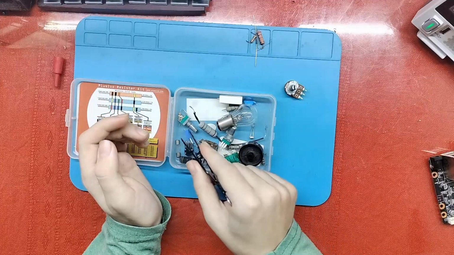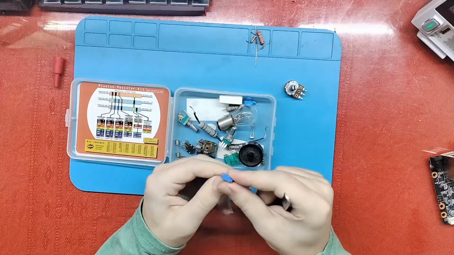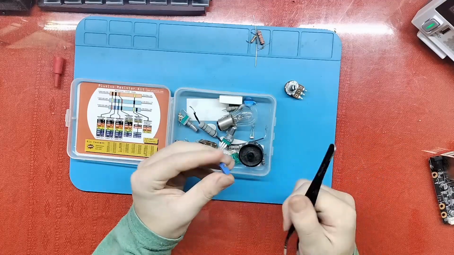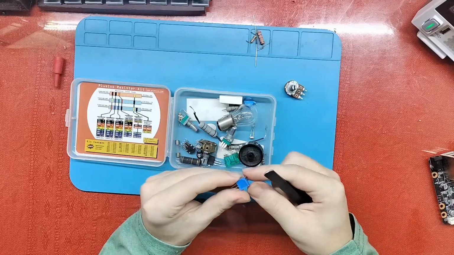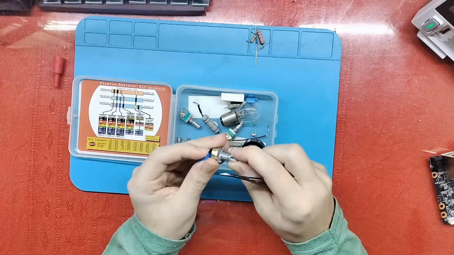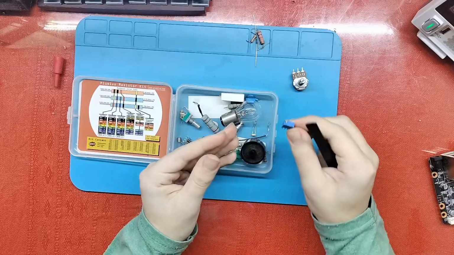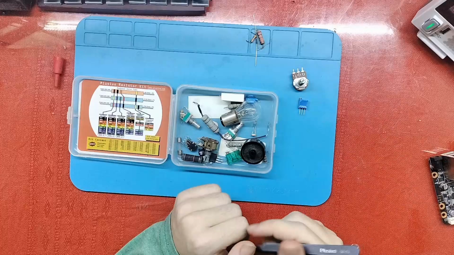Then there's this one, which is a trimmer, as it's called, or precision potentiometer, because they take more turns to change the value significantly. This one is like 270 degree for a full sweep. This is like 30 turns to get from the lowest to highest possible value.